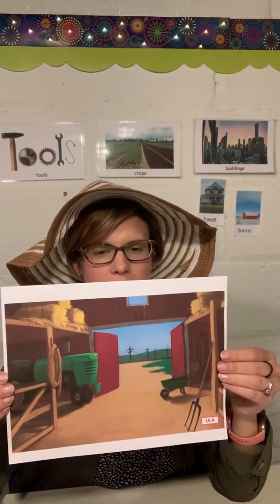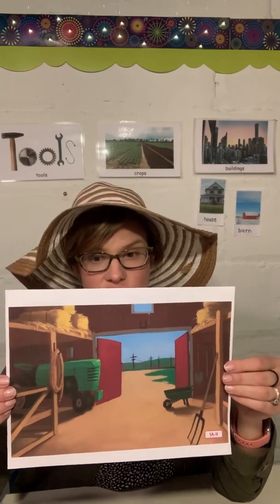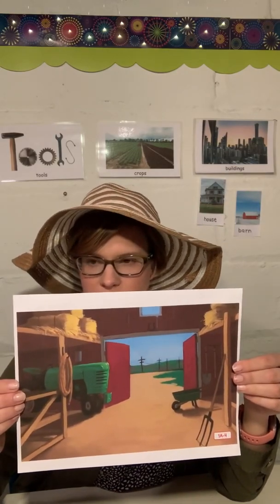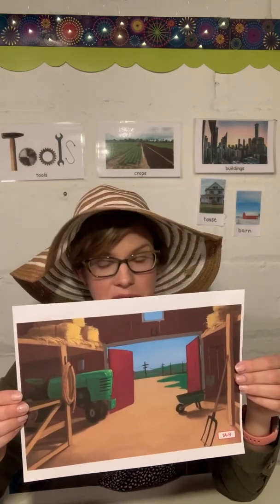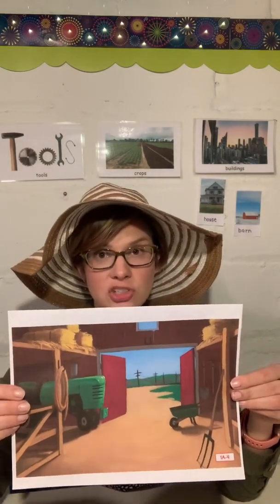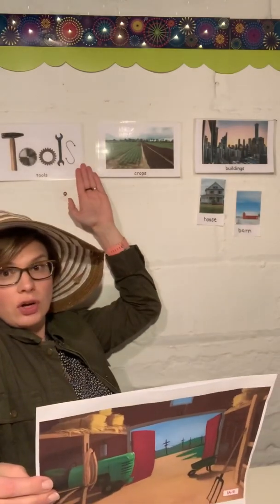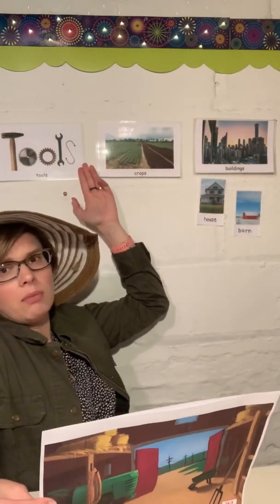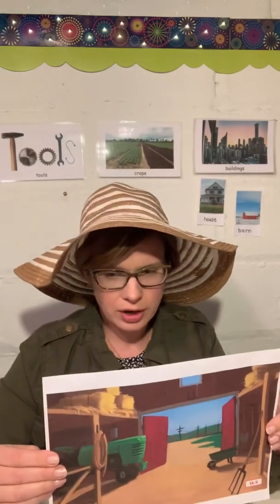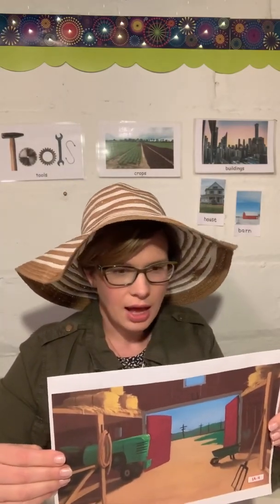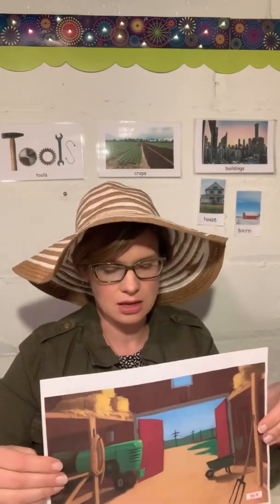This is my barn. I use the barn as a shelter from cold or rain for my animals. I also keep my tools, or things that help me do my job. So that's the definition for our other category: things that help Old MacDonald do his job. The pitchfork is a tool I use to move or pitch hay.